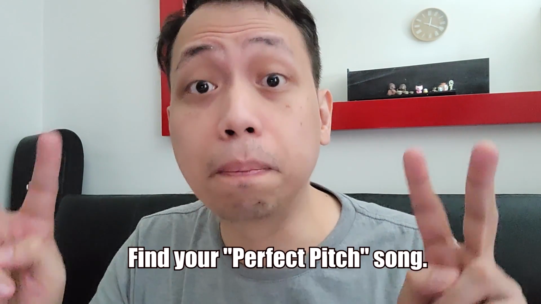So remember, start with mastering one note and start with studying the major scale first. It's your first step to master your relative pitch and on your way to the perfect pitch. Again, you must find your perfect pitch song. It can be in any genre or any type of instruments. So think of a song, sing with it, use your piano app or your tuner app, and see if you're right all the time. If you're not right, it's okay. Just move on. Just find another perfect pitch song. Eventually, you will find it.